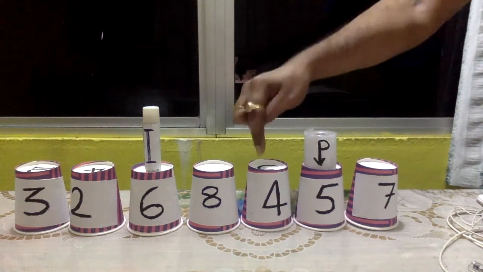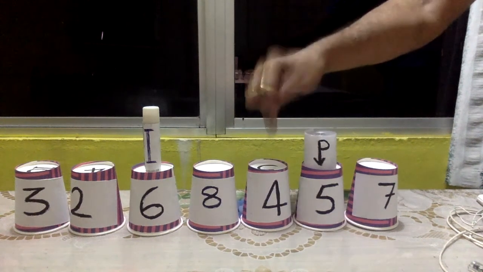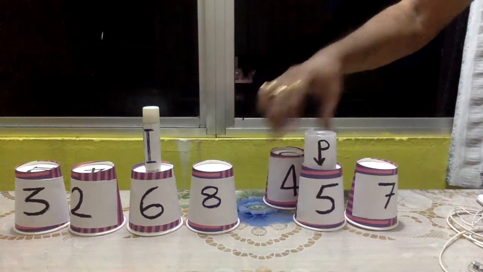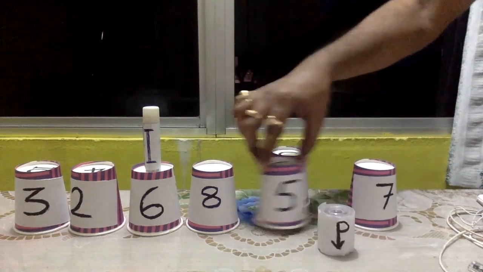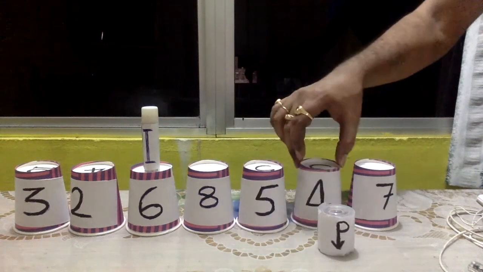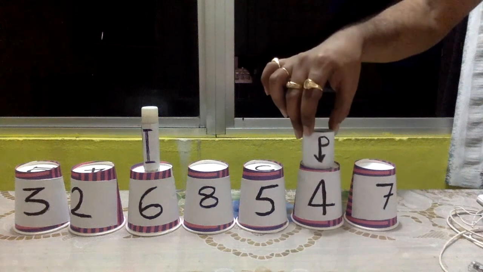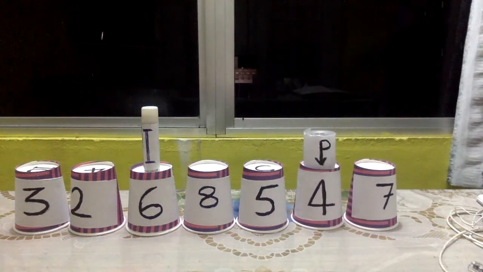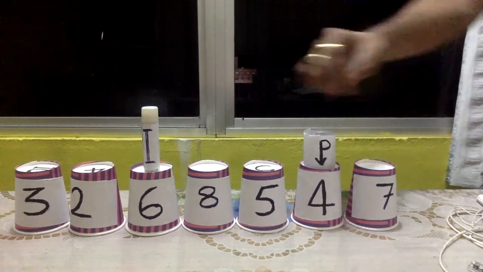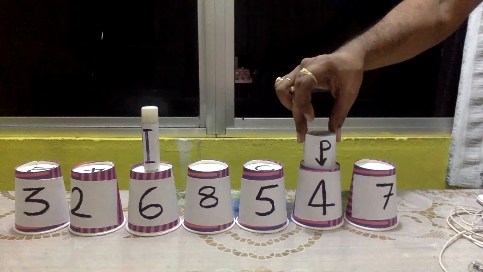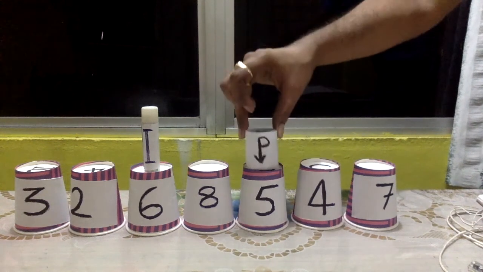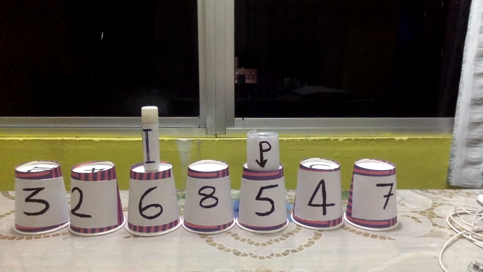Swap these two, the pivot minus 1 and pivot. So you are swapping it. Still the pivot is at this particular position. The next step that you do is pivot is equal to pivot minus 1. So it comes again to 5. It's still hanging with it.